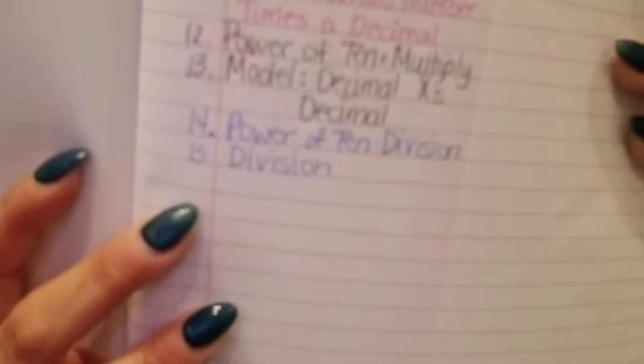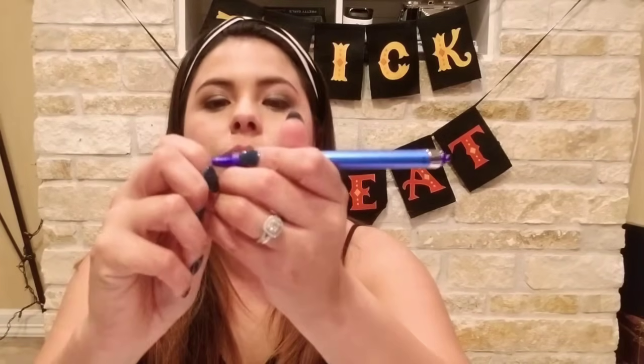So what I want to do first is open up to my table of contents. The last thing we wrote in our table of contents was number 15, division. Can y'all see that now? Yeah, 15, division. So now we're going to move on to number 16, and it's going to say division practice.